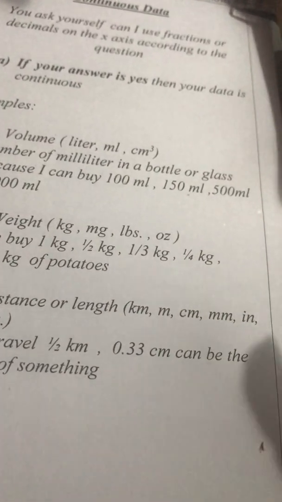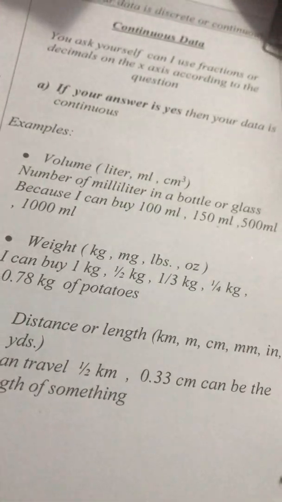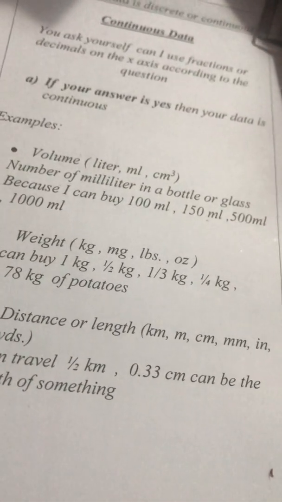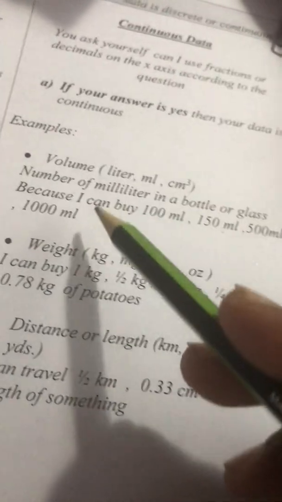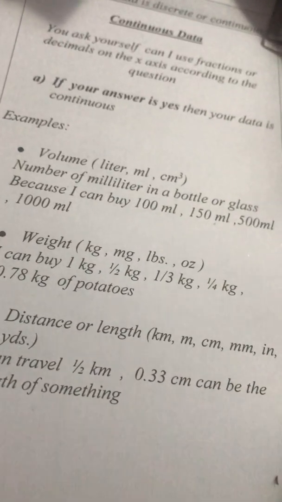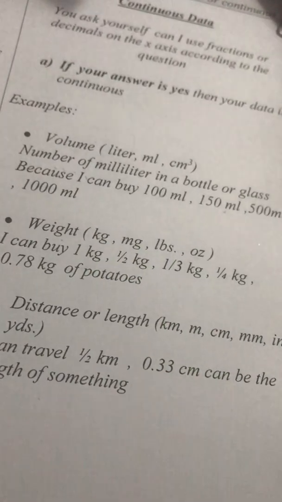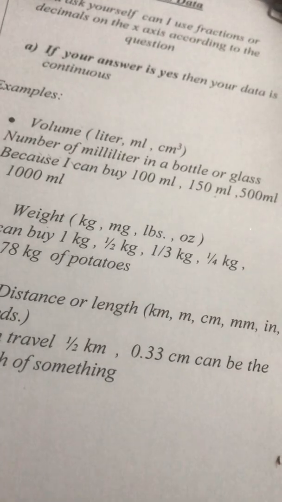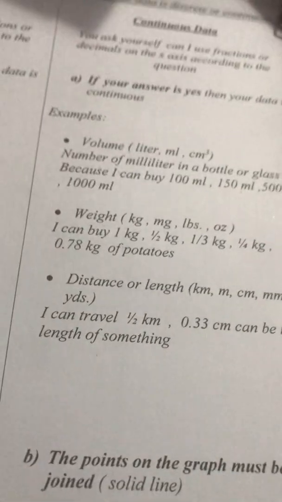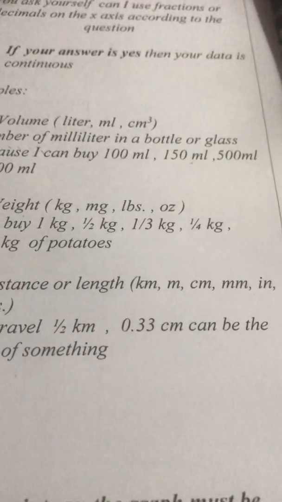If you're buying petrol, you're buying volume, not in a bottle or in a cup, as long as it's just measured using a pipe, then it is continuous. Weight. I can buy 1 kilogram of apples, 1 kilogram of potatoes, 1 kilogram of meat, half a kilogram of meat, a third kilogram of meat, 3/4 kilogram of meat.